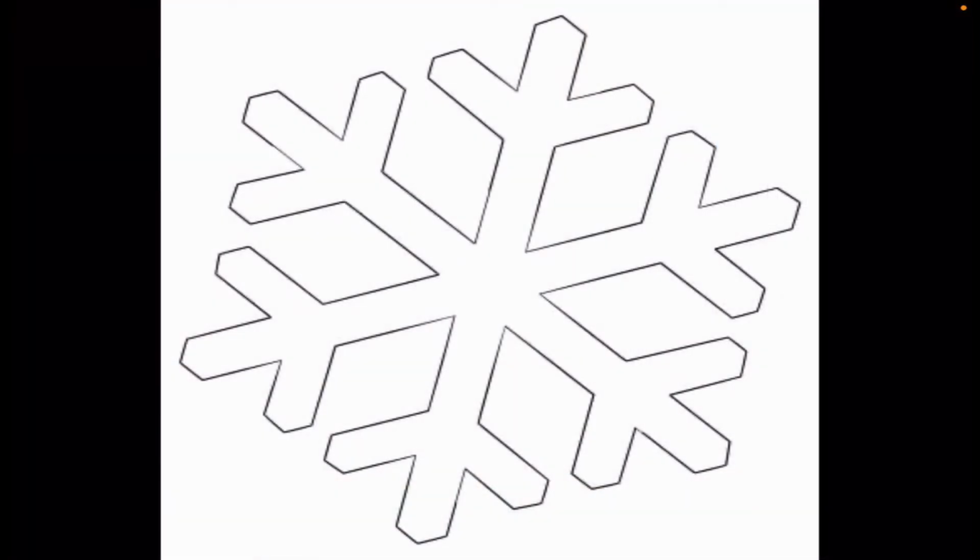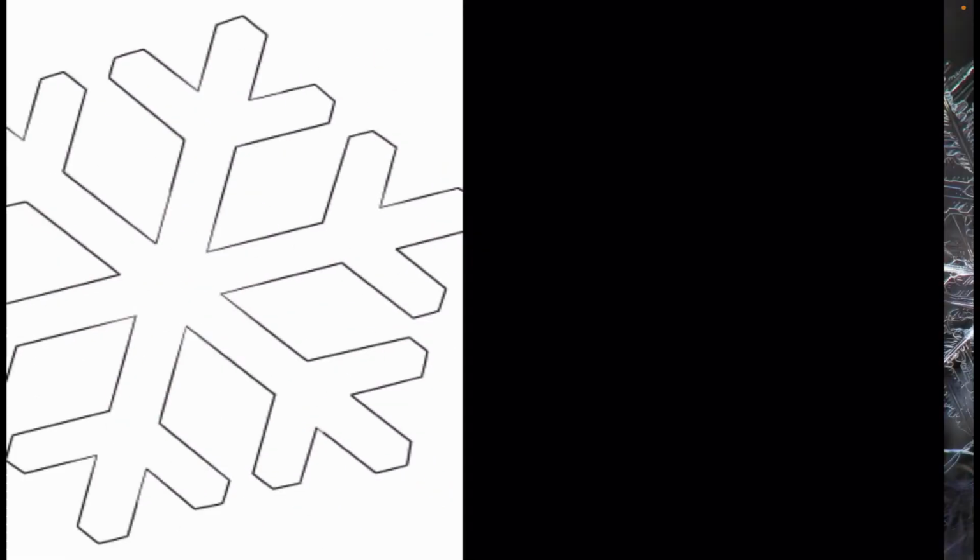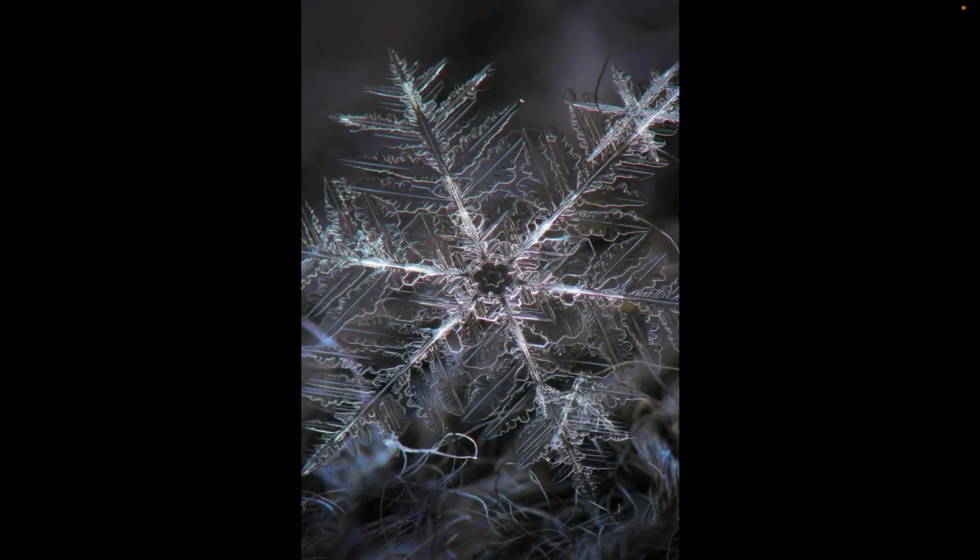So now look at this. This is how a snowflake looks from the outside. This is what we see and we assume that this is how a snowflake looks. But if you see the snowflake under the microscope, this is how it looks.